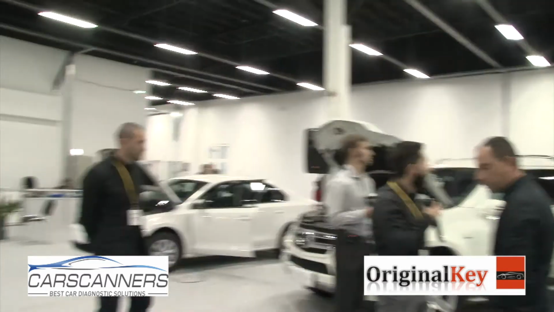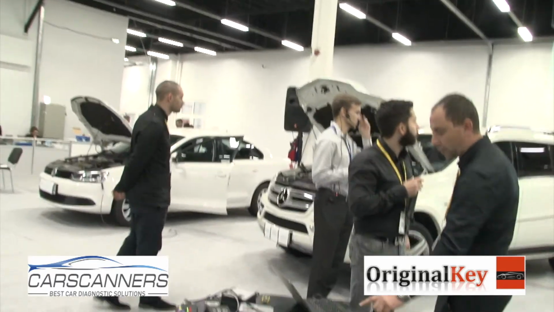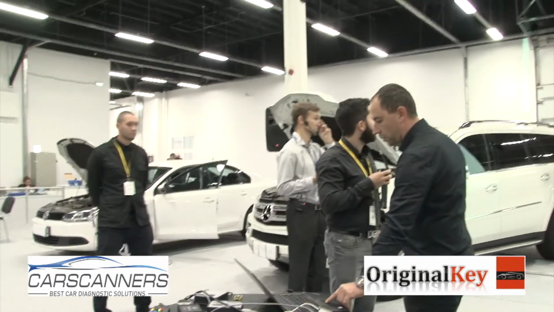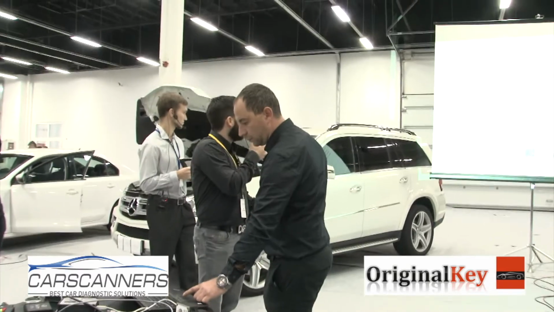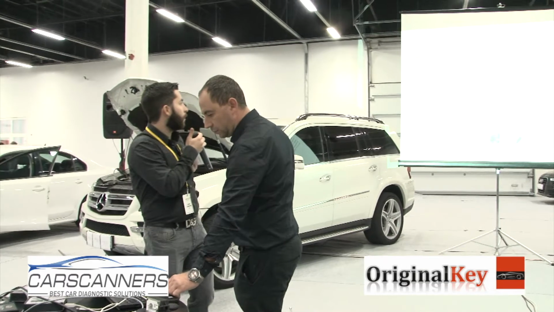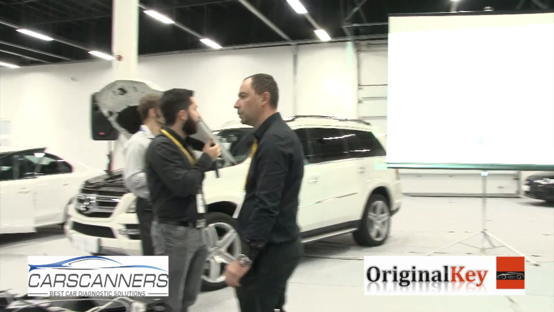How the modules are connected, the system is basically connected. On the screen you can see the main diagram of how the module is connected. So we have the EZS or EIS, the ESL, the transmission, the ECU.